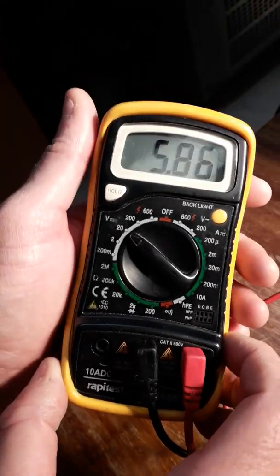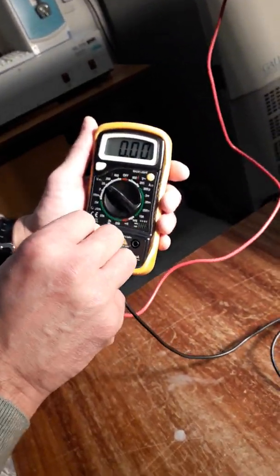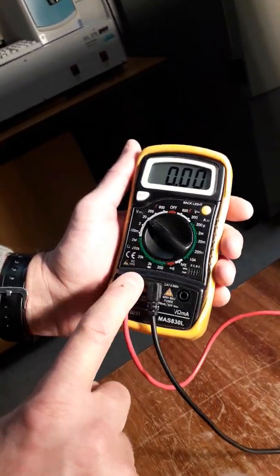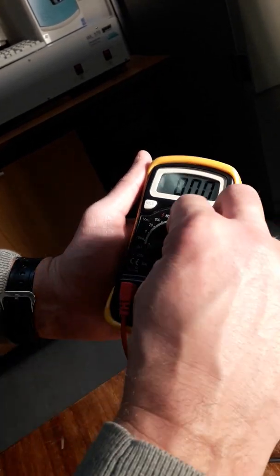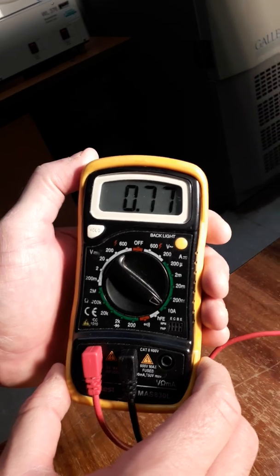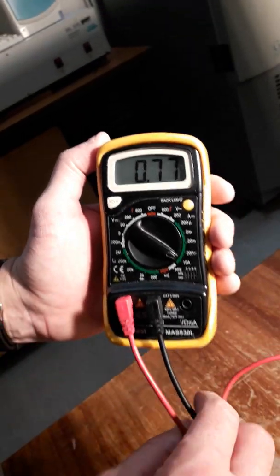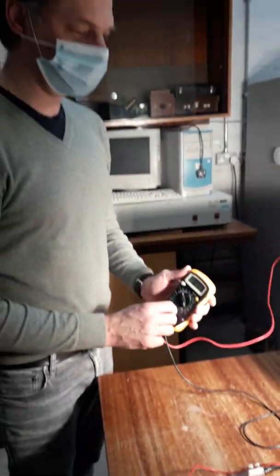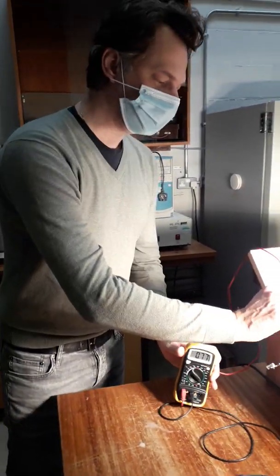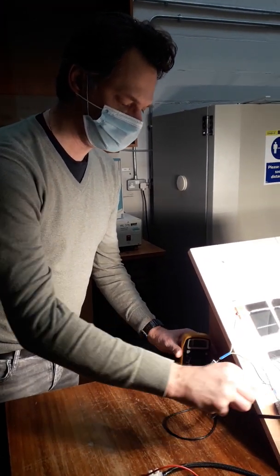586. The short circuit current, because we haven't connected the load here, changing from the voltage to the current, just going down here to 10 amps. Actual current is 0.77 amps. Done. Open circuit voltage, short circuit current measured. What else can I do here now? What else you need to do?